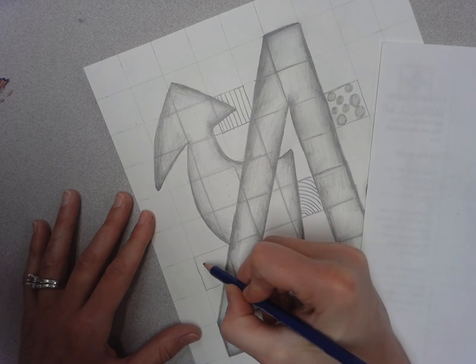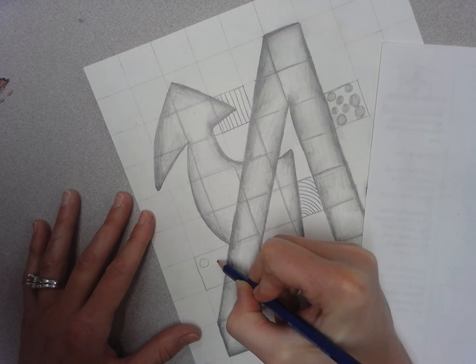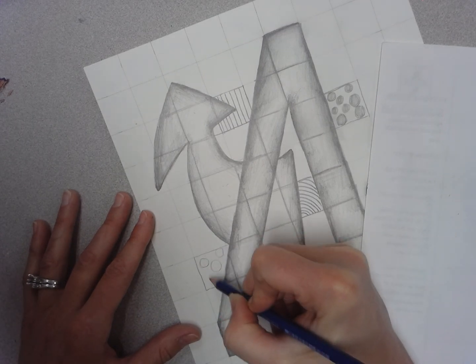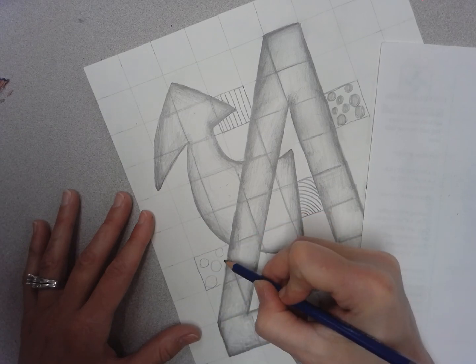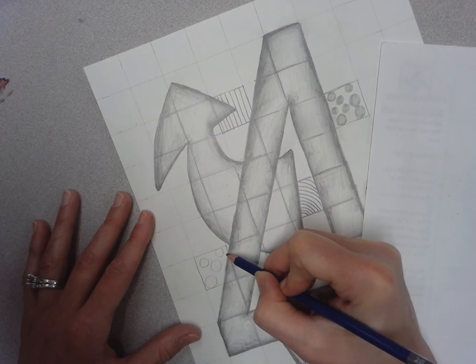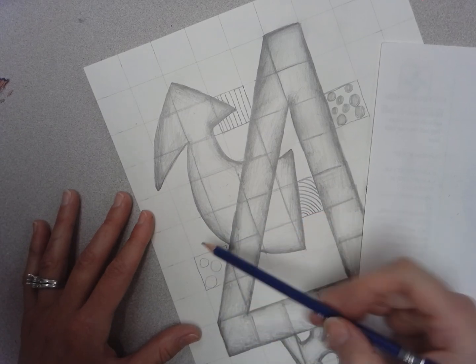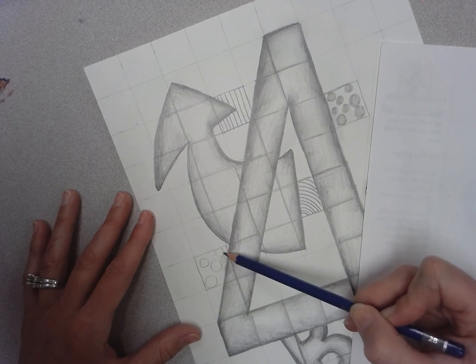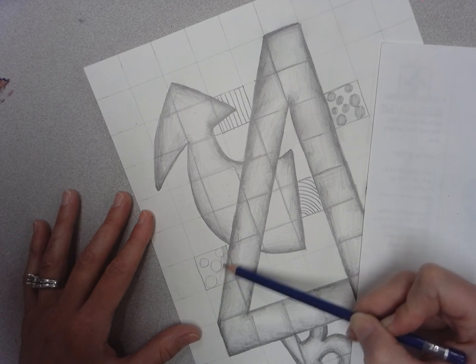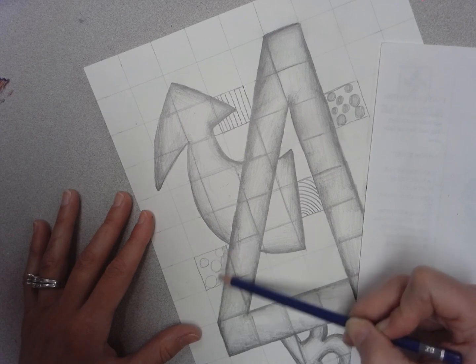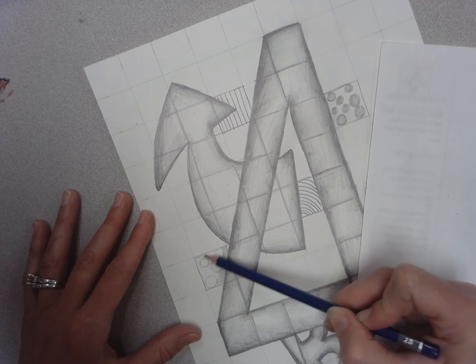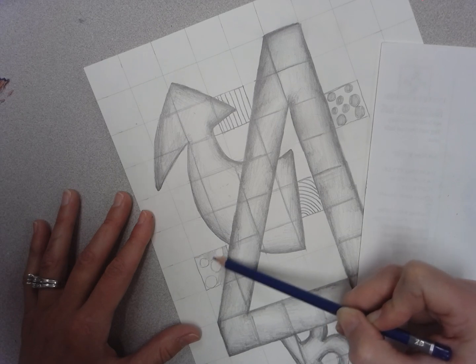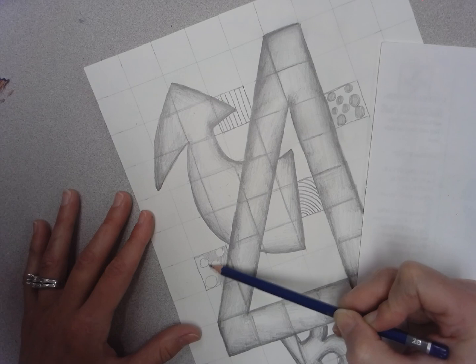Maybe I'll do circles again, except this time, you know, what if I, I don't want to color it too dark, but maybe I'll shade this in like this. So that might be kind of a cool idea.